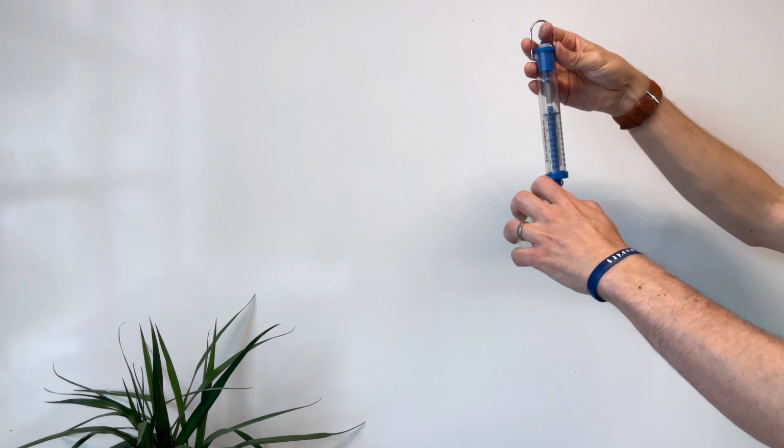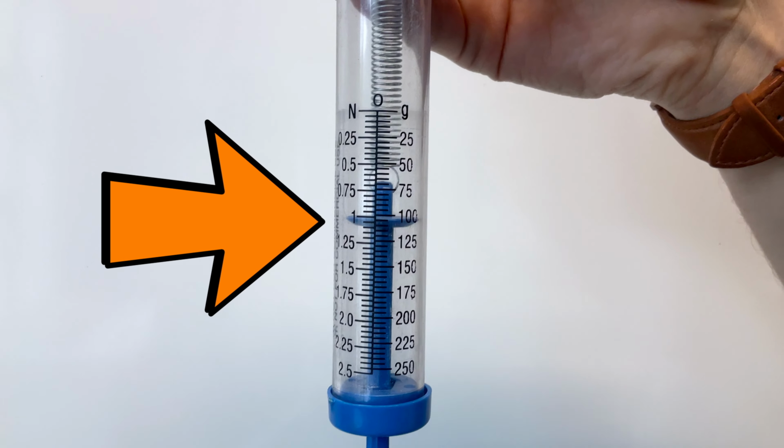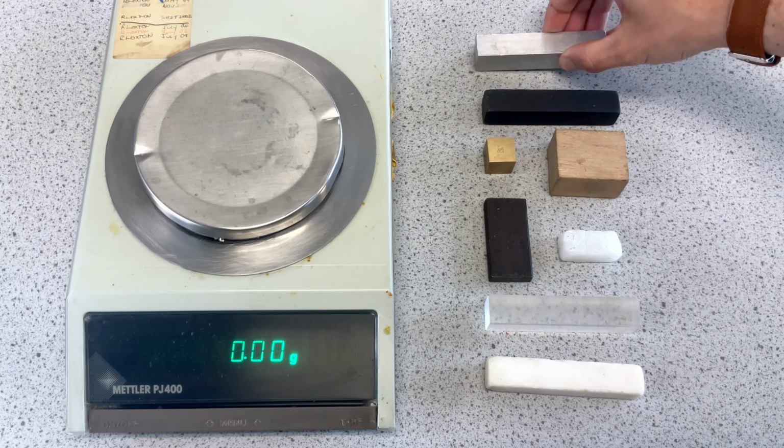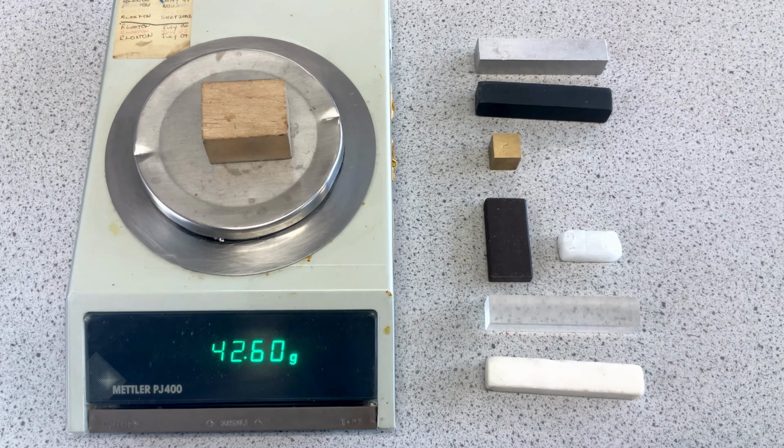Step 2. Hang your plastic cup from the Newton meter, put your object in the cup, and measure its weight in newtons. Step 3. Repeat those first 2 steps for all your different objects.